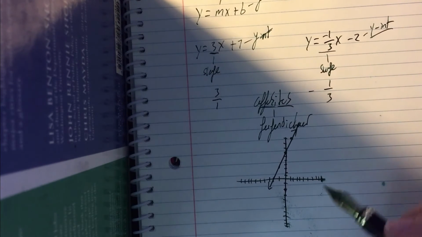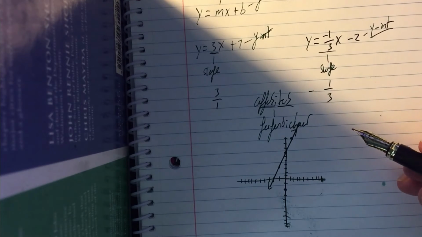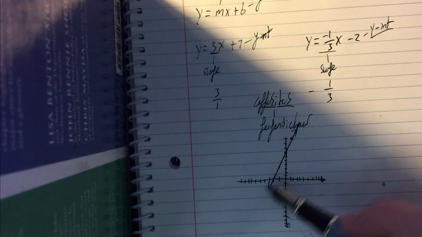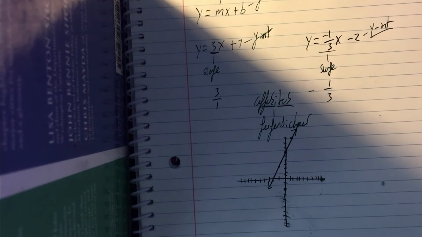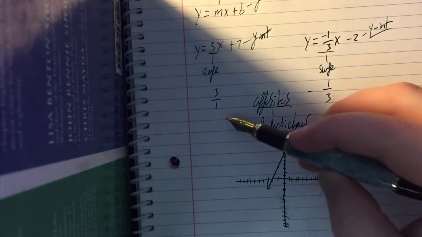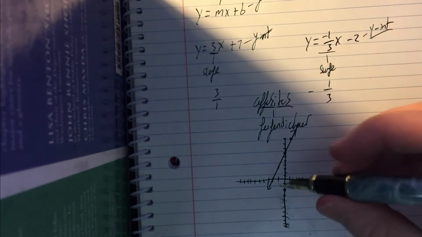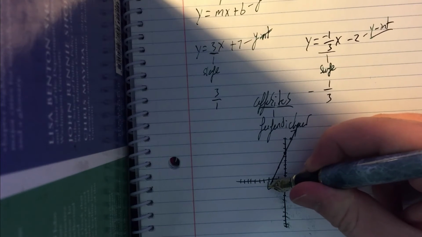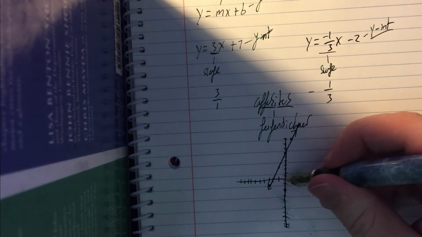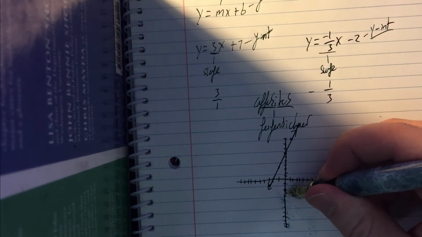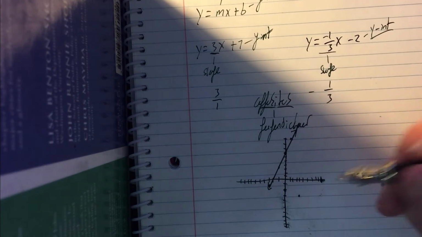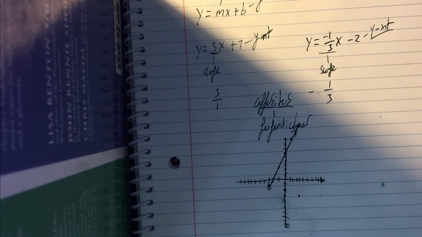Now it's a negative slope, which means instead of going left to right, it's going to go right to left, right? So if we're here, and we've got rise over run, it's going to go up 1, 1, 2, 3. And again, we can go backwards, down 1, 1, 2, 3. You only need 2 points in a line, but personally I like 3.